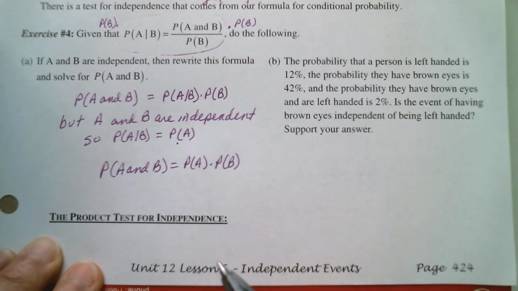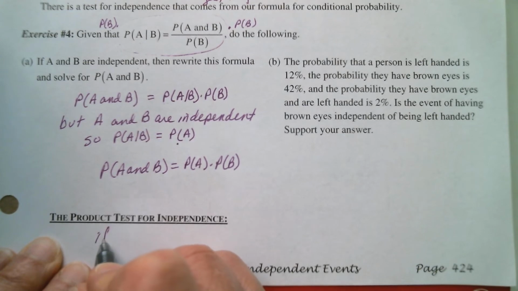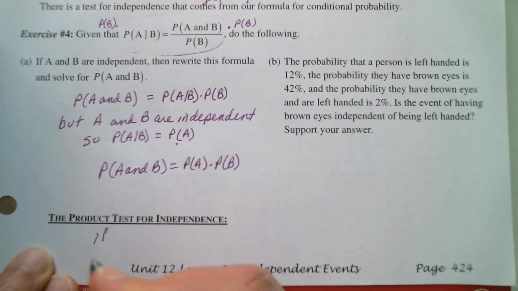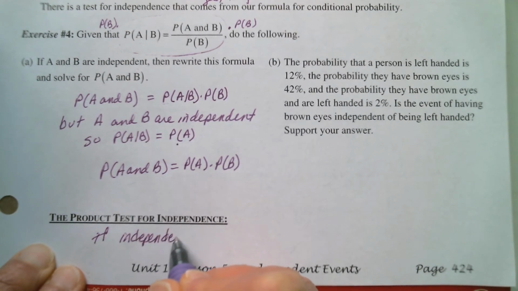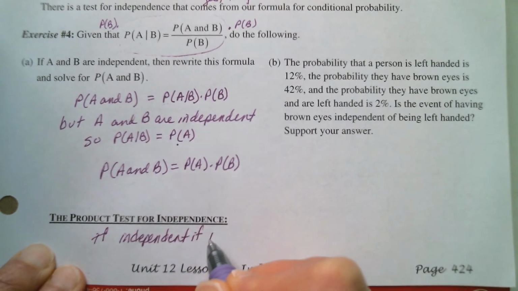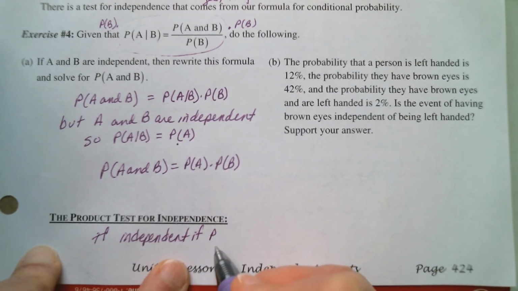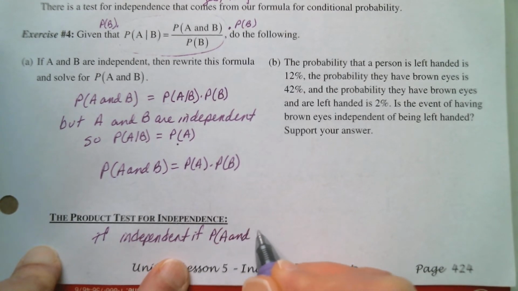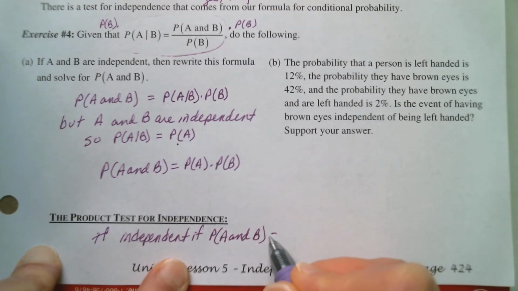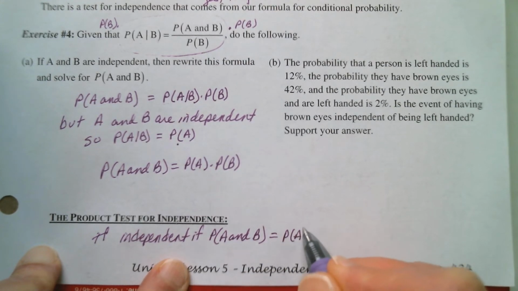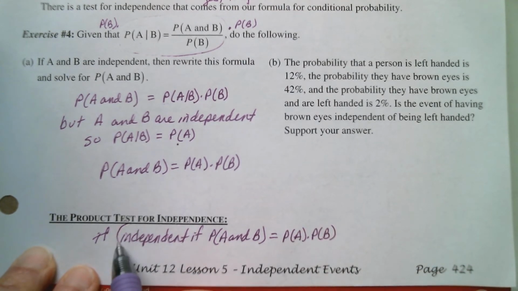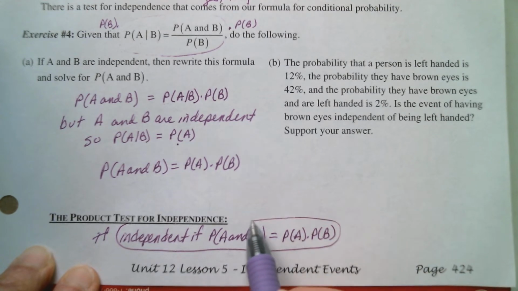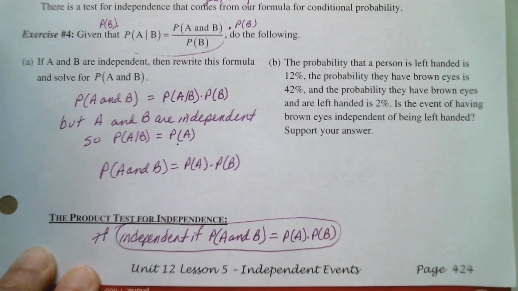So the product test for independence. Independent if the probability of A and B equals the probability of A times the probability of B. So you want to memorize this, as well as what we have from above.